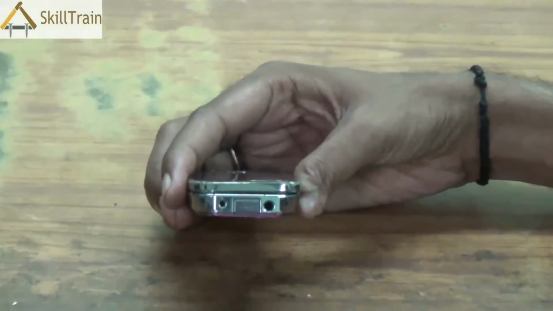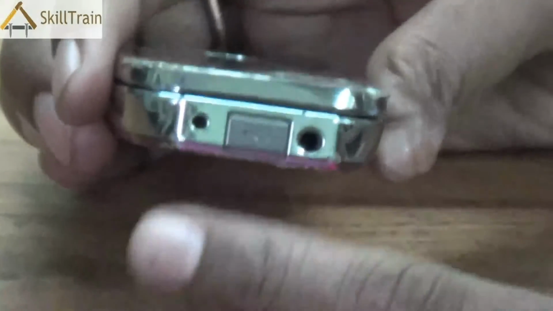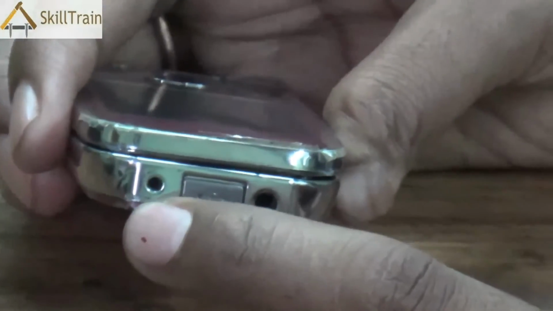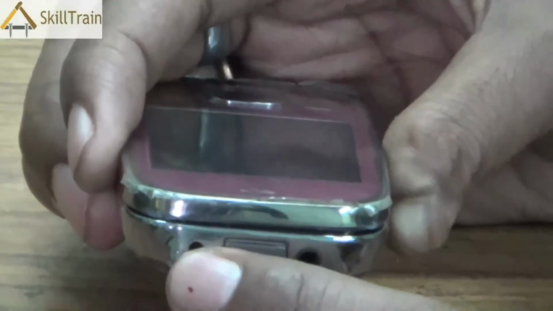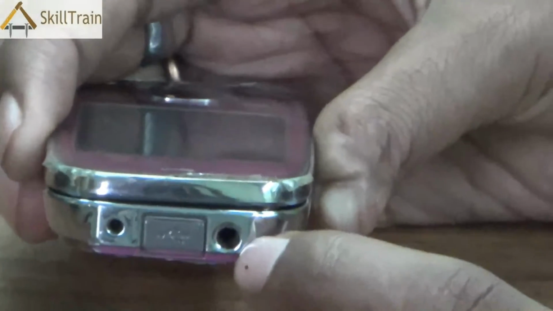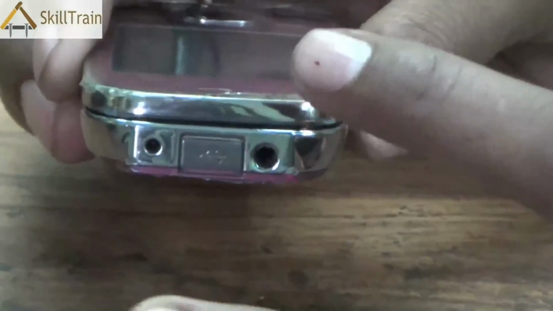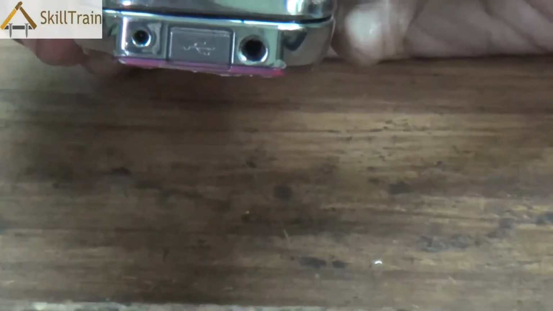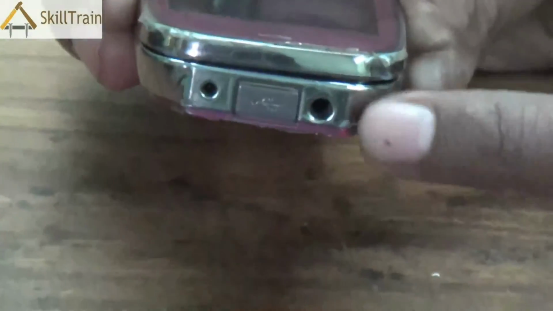There are two small holes, one small hole, one large hole, and there's a center connecting point there. Now the smaller hole is primarily used to connect the charging point. This is the place where you connect the charger so that you can charge the mobile. The second, the bigger one, is for your headset or hands-free mic. So you plug in your headphone or hands-free mic to this and you will be able to have conversations using a headset. You can also listen to songs by connecting to headphones in this.